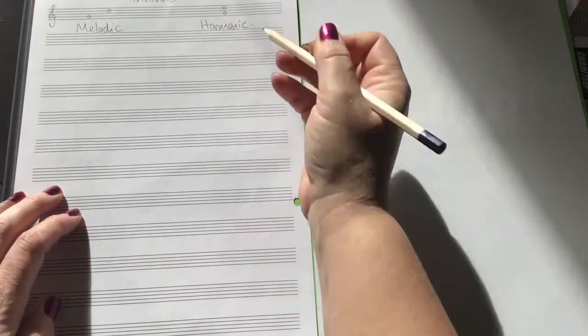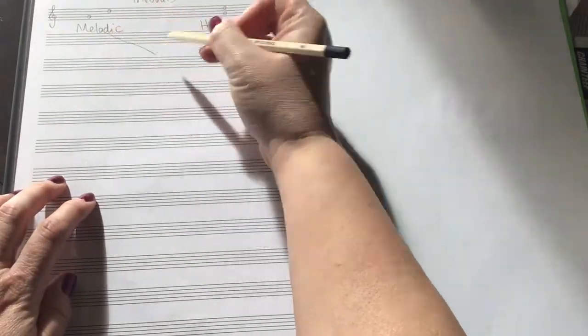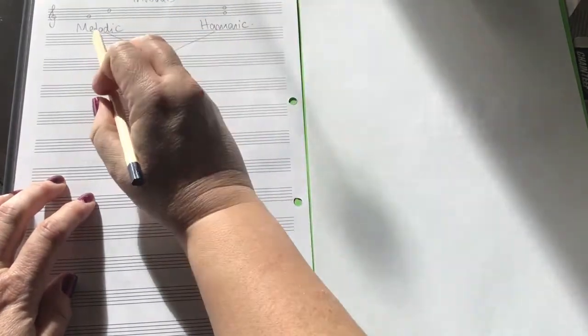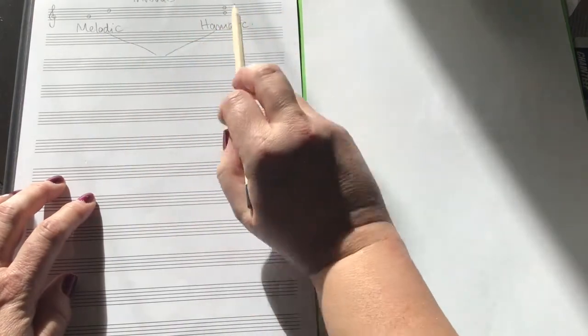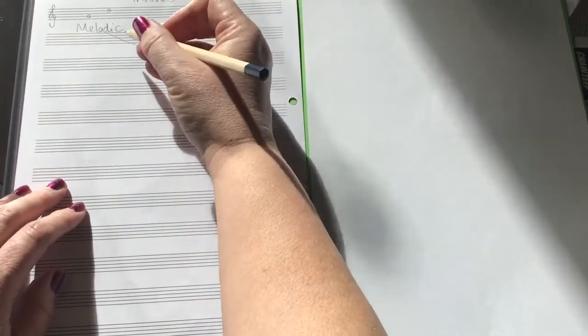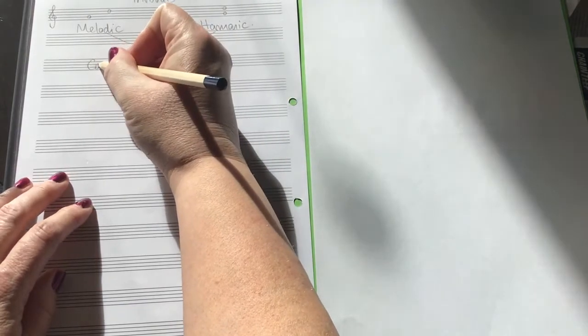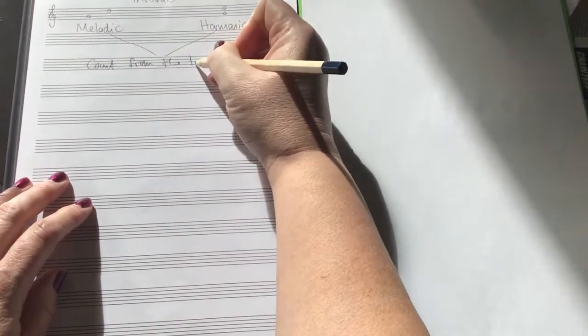This doesn't actually make a great deal of difference when you're working out the interval itself. Melodic and harmonic, you work them out the same way, it's just that they look slightly different. So melodic, the notes follow each other like a tune. Harmonic, they're on top of each other like a chord. When we are working intervals, we always count from the lowest note.